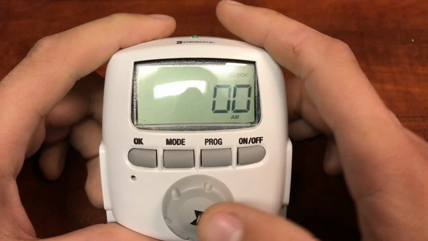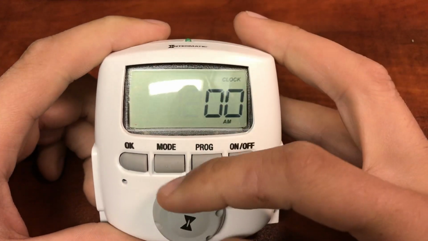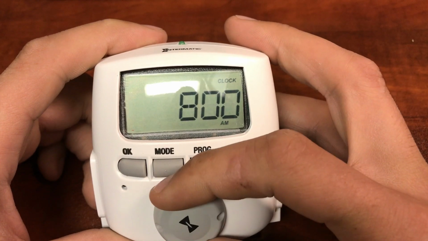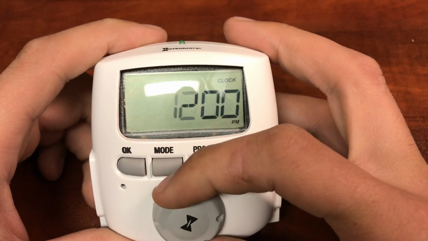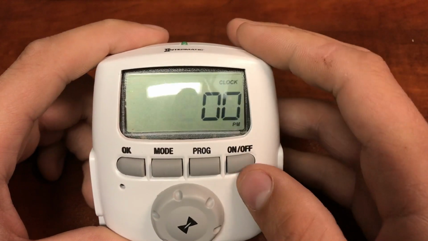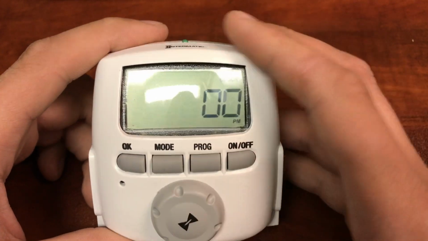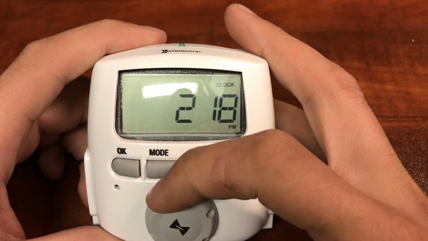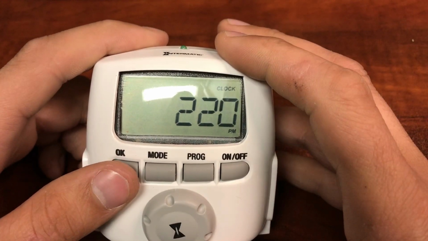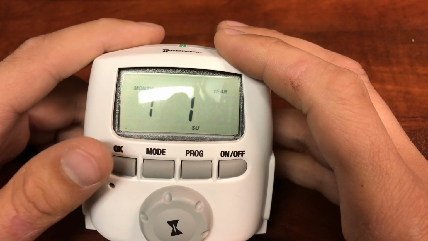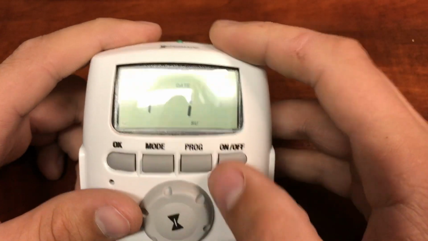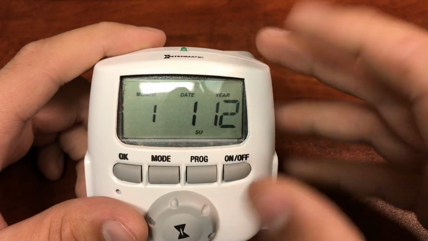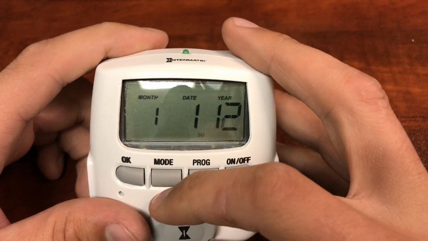So with programming, what you've got to do is rotate this little wheel right here to the current time, and right now it is 2:20. Another thing is, make sure you're always pressing this OK button. If you hit the program button, you have to start all over because it's going to accept all the settings as the current program.